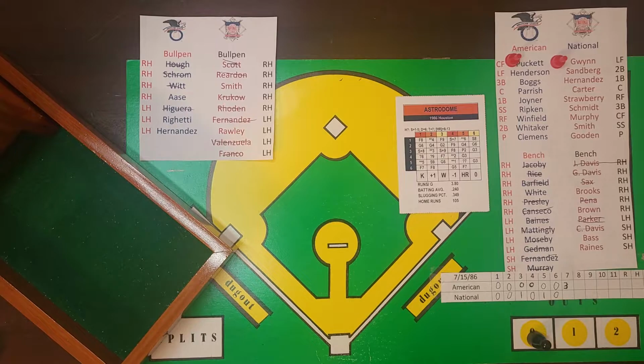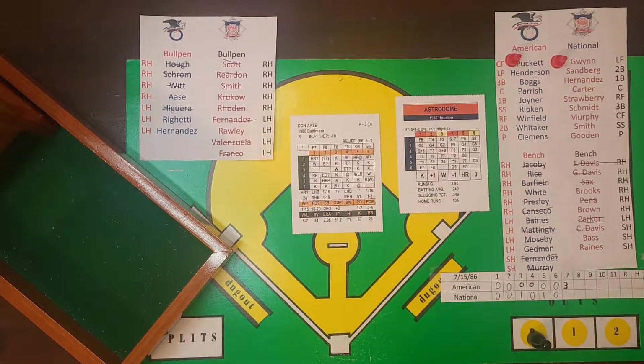It's going to be from the Baltimore Orioles. It will be Don Aase. He had 34 saves on the season, and he's going to be facing some substitutes for the National League, as Chris Brown will hit for Schmidt, and Kevin Bass will hit for Murphy, and Hubie Brooks will hit for Ozzie Smith. So a plethora of changes there to get these guys in the game.